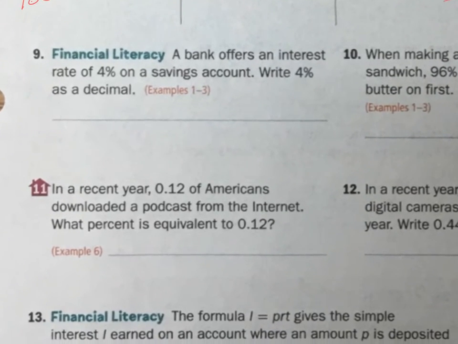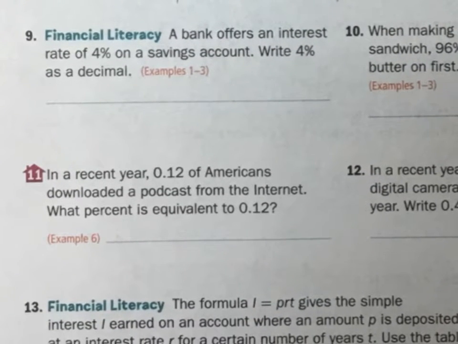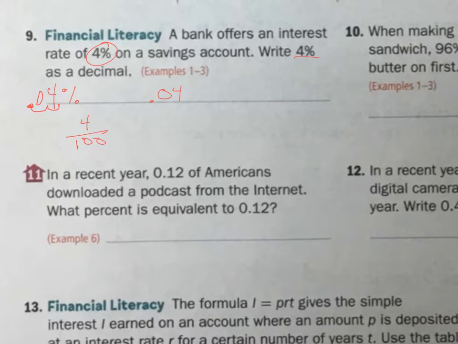Number 9. A bank offers an interest rate of 4%. Okay, 4% on a savings account. Write 4% as a decimal. 4%, I want it to be a decimal. I start here. I got to go over 2. 1, 2. Got to have something to fill that. My decimal is 0.04. The other way to do it is 4 divided by 100. And when I do that, I get 4 hundredths.